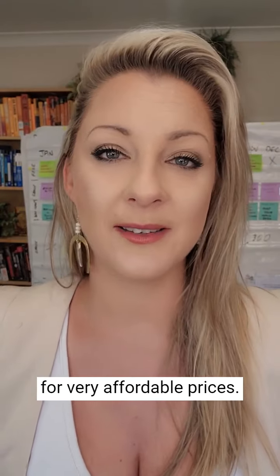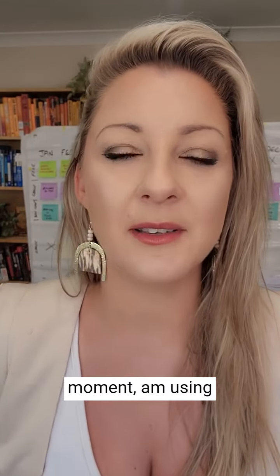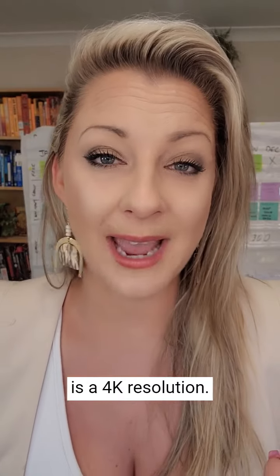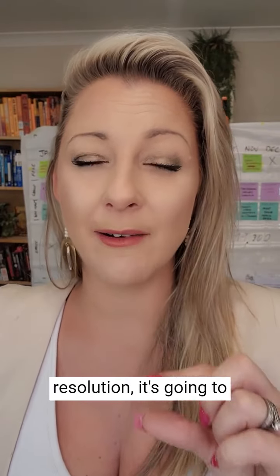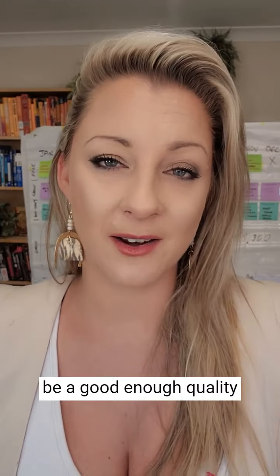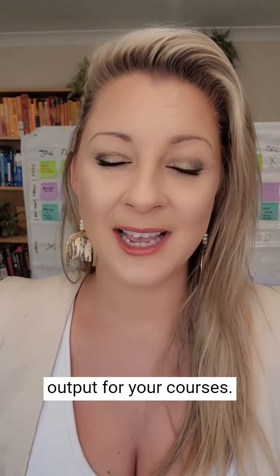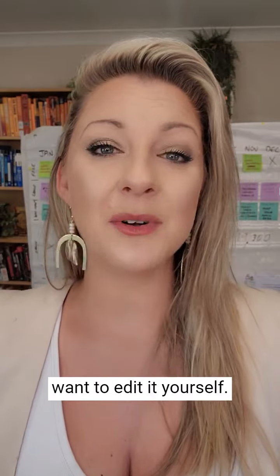Now, if you're recording at your desktop computer instead of on your phone, then you're probably going to want a webcam. And again, there are so many choices out there now for very affordable prices. I personally, at the moment, am using a Logitech Brio, but basically all you need is a 4K resolution. So if you're looking for a webcam and you don't know what you're looking for, really the brand is kind of irrelevant. If you're looking at something that has 4K resolution, it's going to be a good enough quality output for your courses.